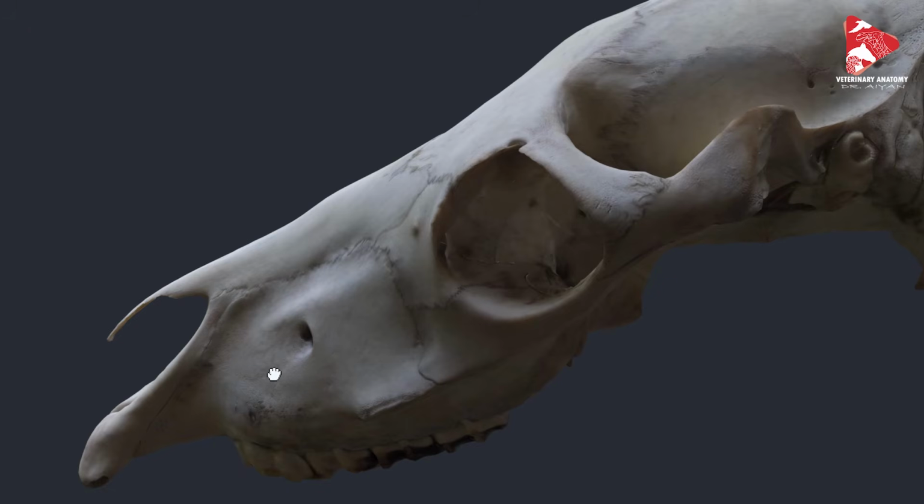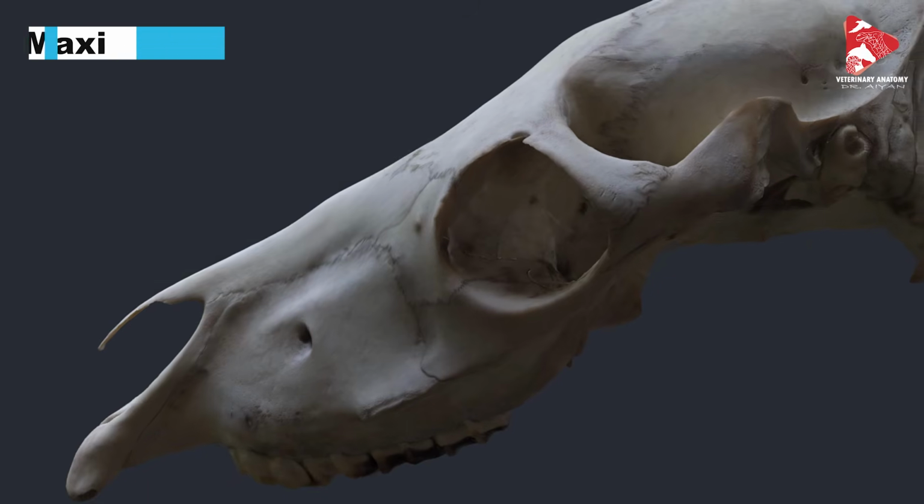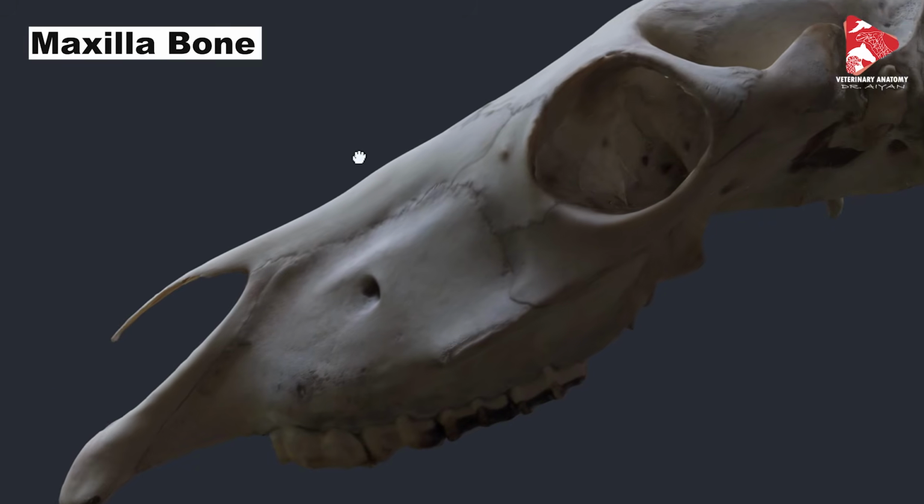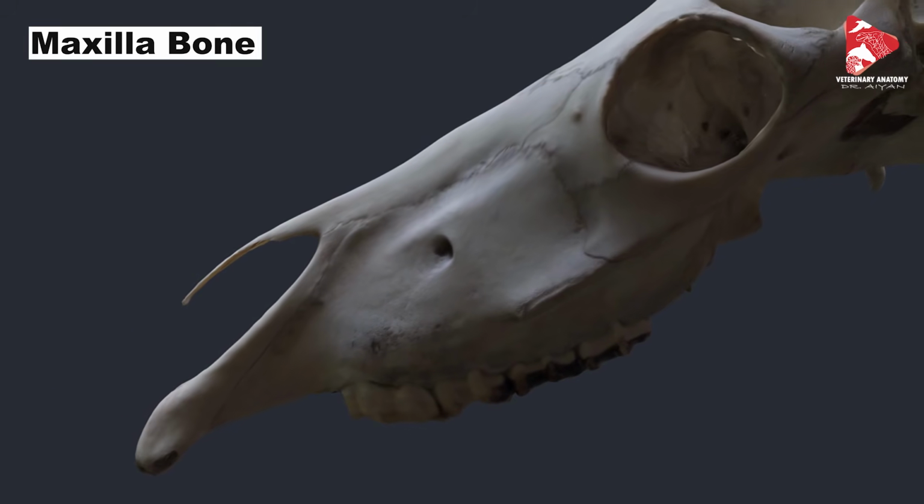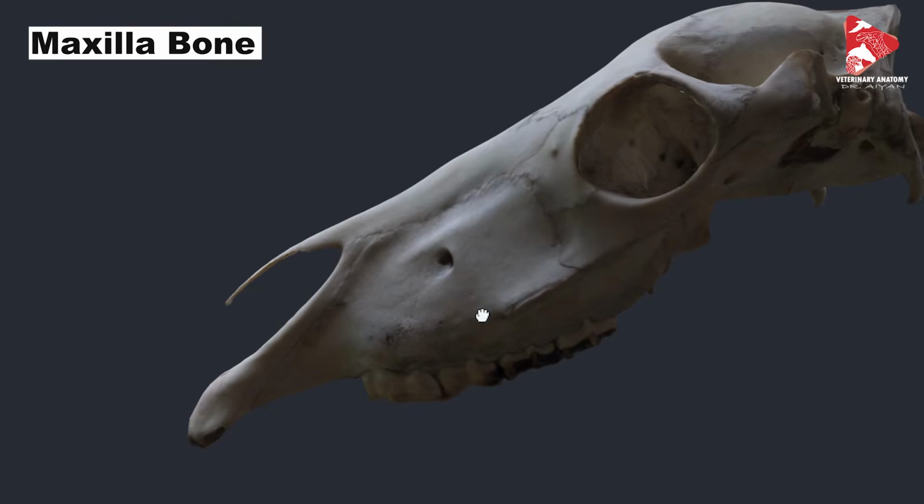Here on the side, a very big bone called the maxilla. The maxilla is extremely important, and we all know something about it. It is the bone where we can find the premolar and molar teeth of the upper jaw, including the canine. Here the incisors and the canines are removed, they are not present. As we are in this area, we can also find this bone called the incisive bone.